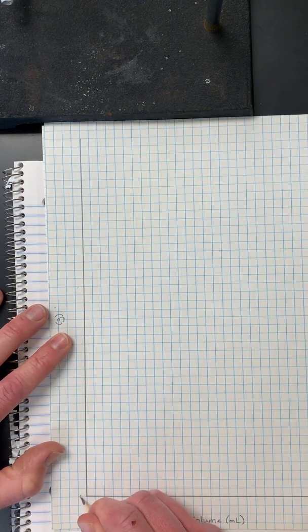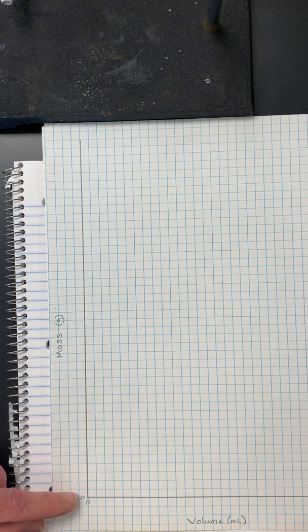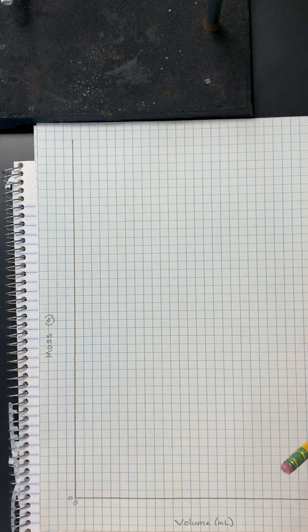And we would need to start this graph at 0, 0. You cannot start this kind of graph at a random number. It's 0, 0 because the least object you could get would be 0. You could actually have none of the metal sample. That'd be the lightest it could be, 0, and it would obviously take up no space, 0.